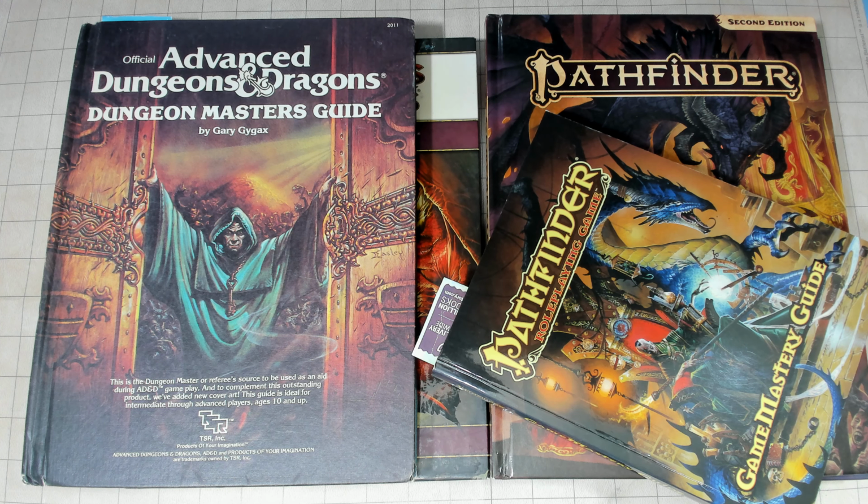Hello, welcome back. Today it's a Game Master workday, Game Master preparation. We have magic items, homebrew magic items. That's on the menu. This is the topic for today.